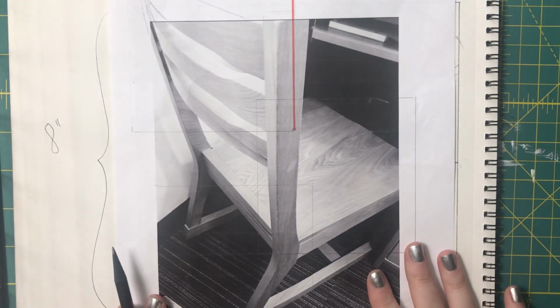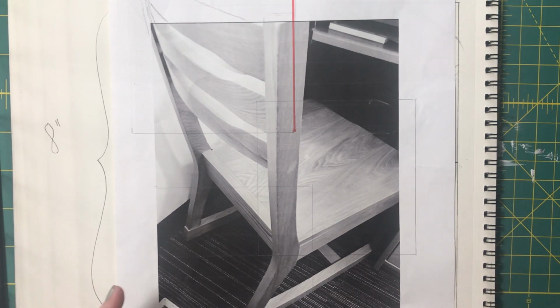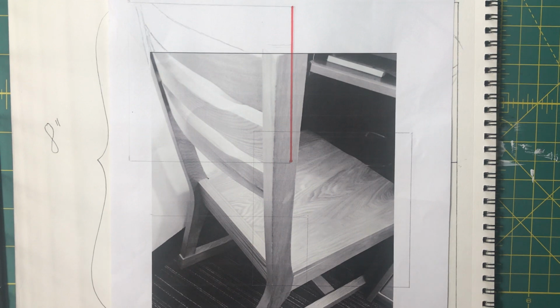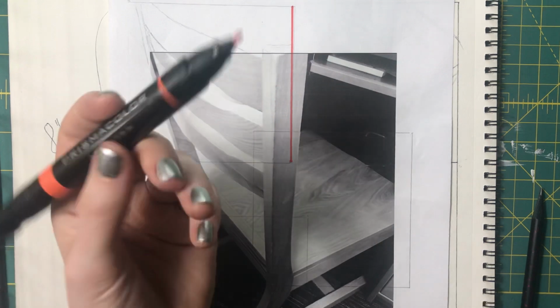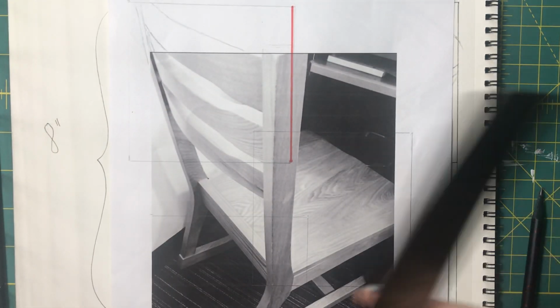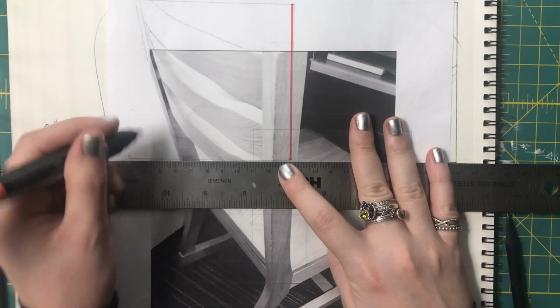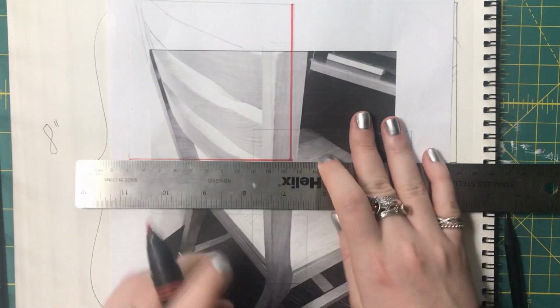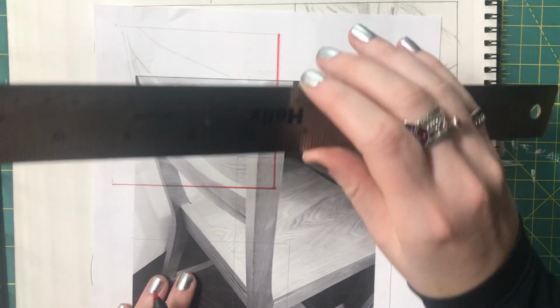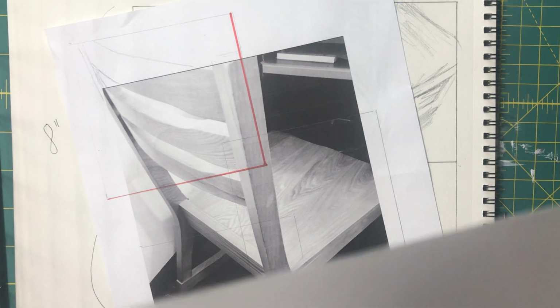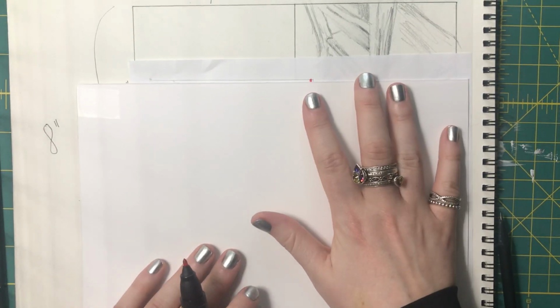If you do print out your reference and you want to mark up your photograph, you are more than welcome to. You should probably take something bright, like a red pencil or a marker, and mark it up. So I'm going to give you an example. And if you don't have a ruler, you could use paper, like so, and use that as an edge.